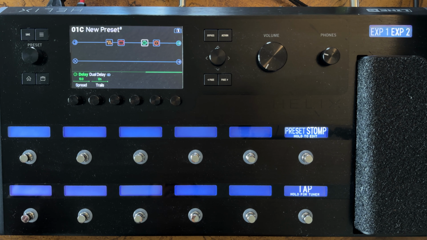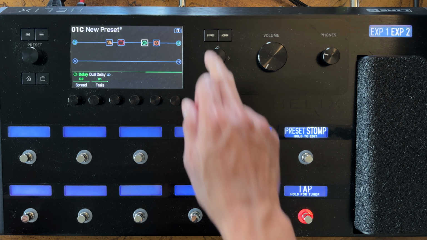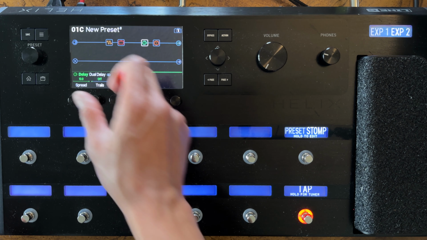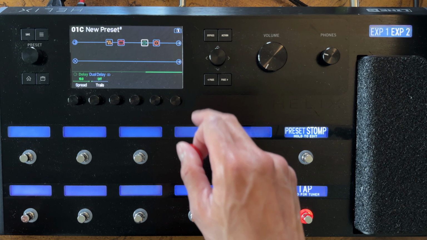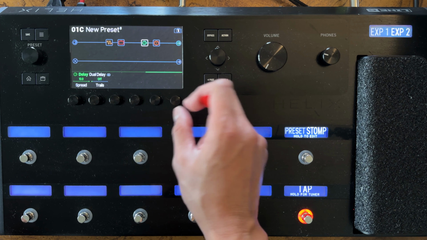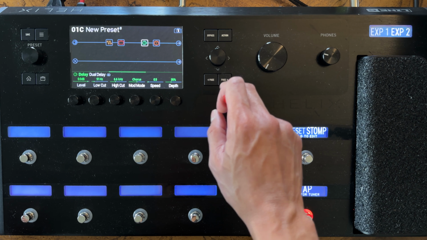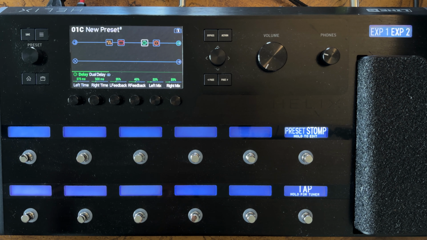And basically what happens with this is if you bypass the delay, the trails will still repeat. So you can hear that the repeats are still there when I bypass. If I keep the trails off, for example, and I bypass the block, it'll have no trails. So I like to keep the trails on. And again, that's just if I was bypassing the delay. So outside of that, I think we got a pretty good effect.